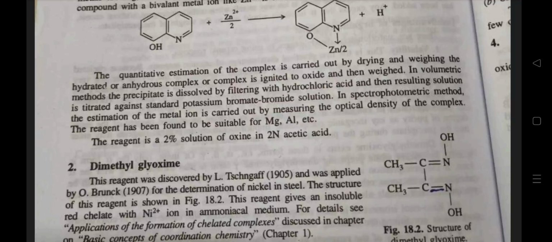In volumetric methods, the precipitate is dissolved by heating with hydrochloric acid and then the resulting solution is titrated against standard potassium bromate solution. In the spectrophotometric method, the estimation of the metal ion is carried out by measuring the optical density of the complex. The reagent has been found to be suitable for magnesium, aluminium, etc. The reagent is a 2% solution of oxine in 2N acetic acid.